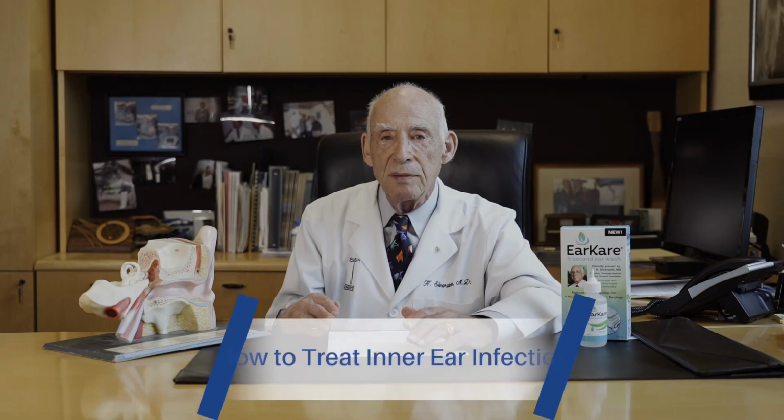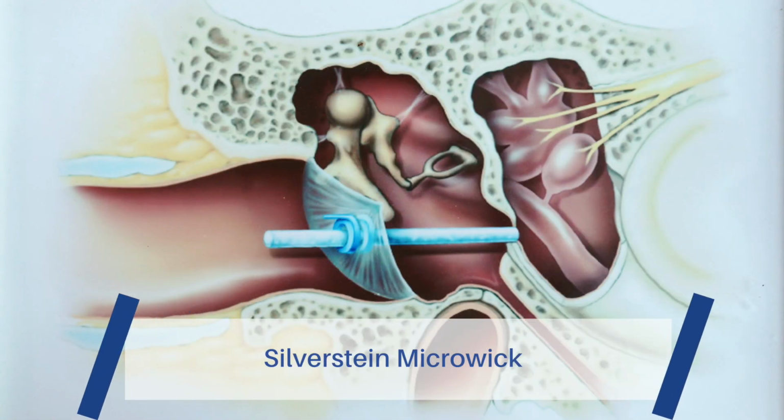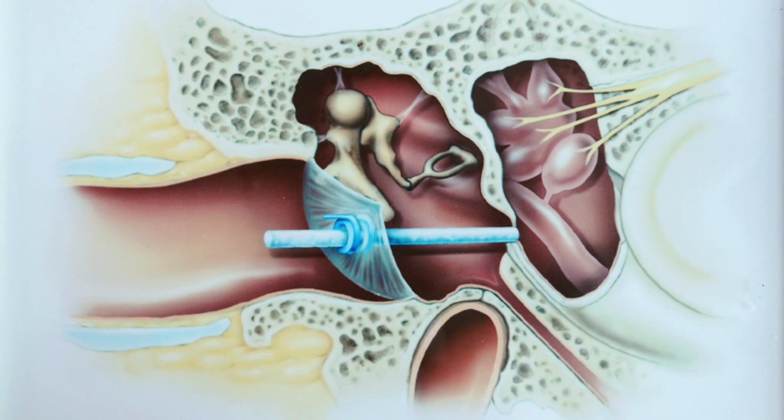Once we see somebody with sudden deafness and losing their hearing from a viral infection, the treatment is high doses of steroids by mouth and also putting the steroids into the ear using a microwick that I invented about 20 years ago that allows the patient to put drops in their ear, steroid drops in their ear, and the drops go through the wick in the eardrum, and they can treat the deafness for a month with the steroid drops.